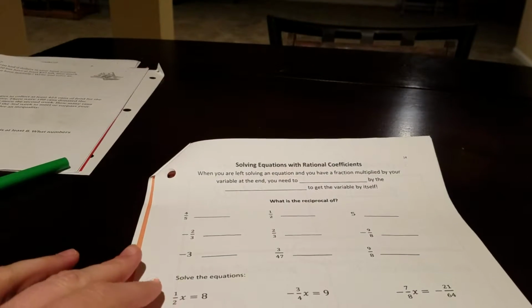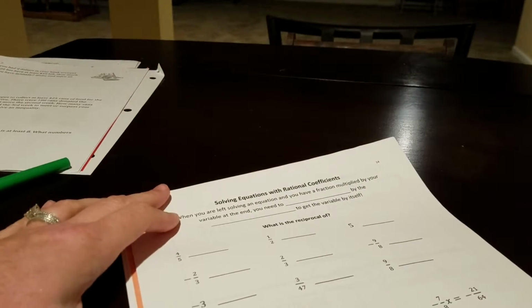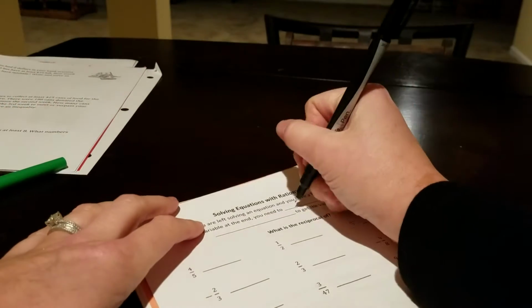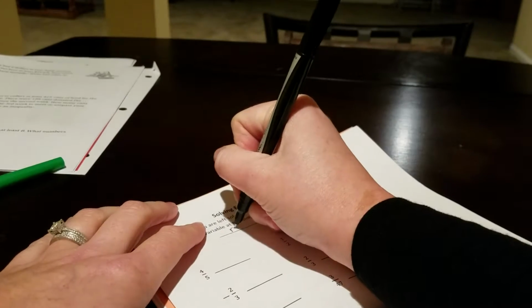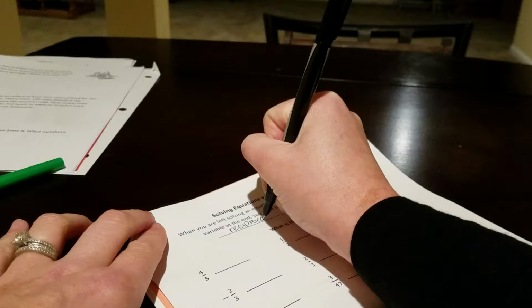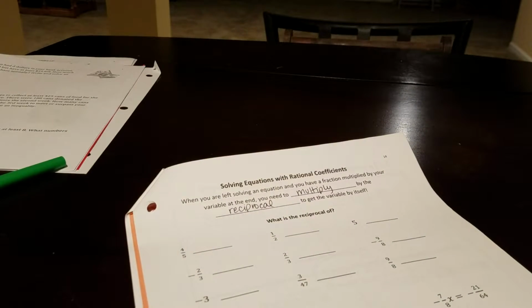Alright, so this lesson is on solving equations with rational coefficients. When you're left solving an equation and you have a fraction multiplied by your variable at the end, you need to multiply by the reciprocal to get the variable all by itself. So just a quick practice, check and see.